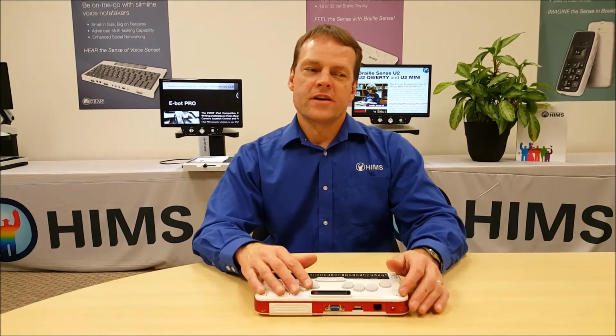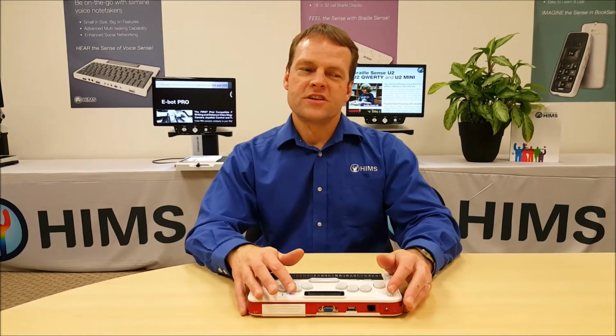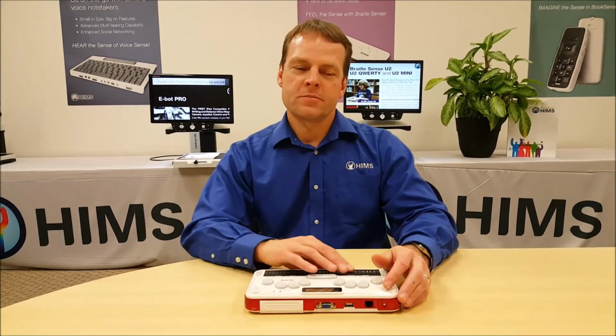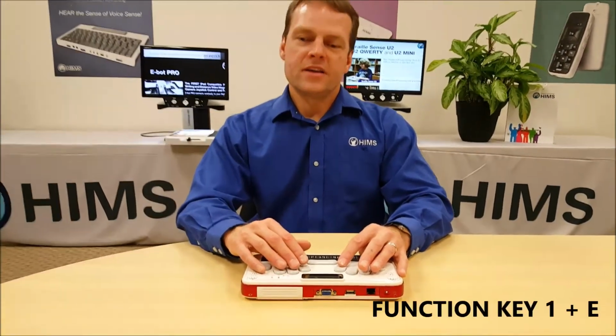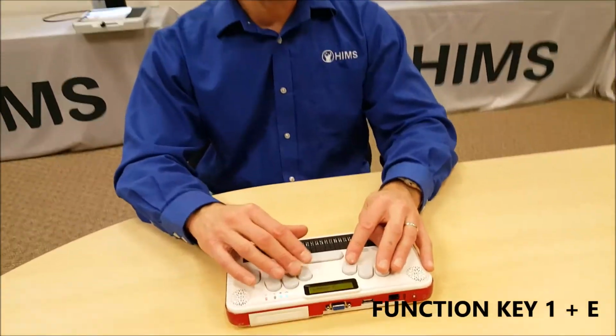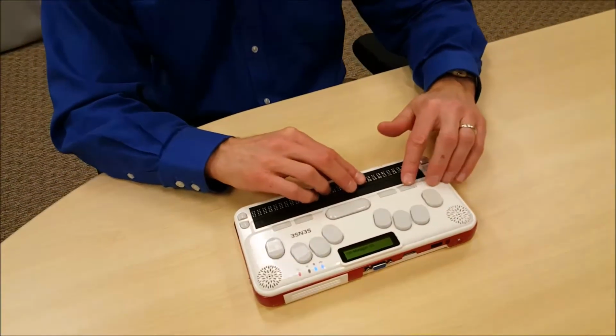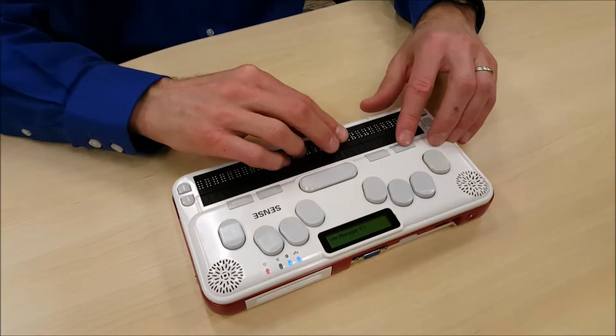I would like to show you how to do a few things with your email, such as send and receive email and move through your inboxes. The shortcut for launching the email program is function key 1 plus E. But I'm going to go through email by going to the Start menu and scrolling through the menus.